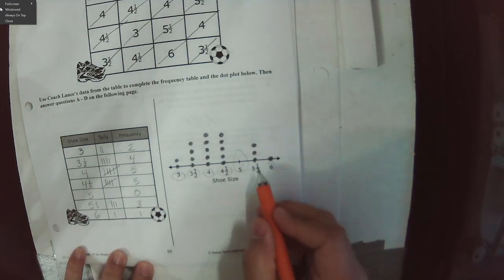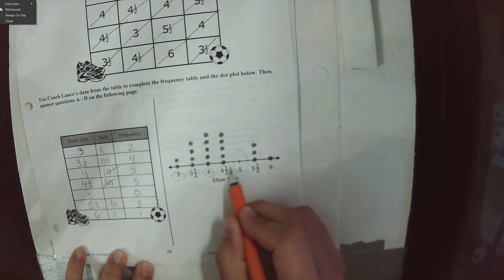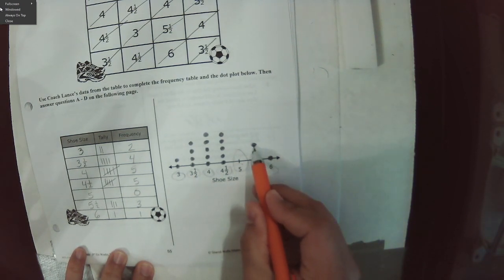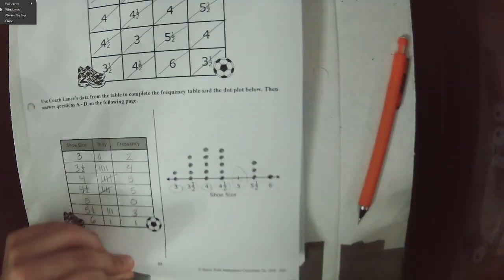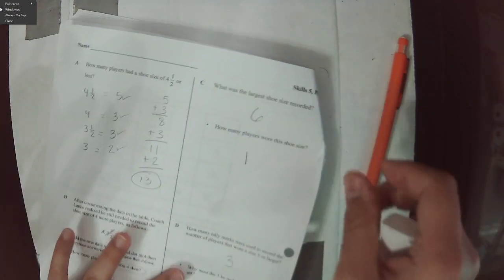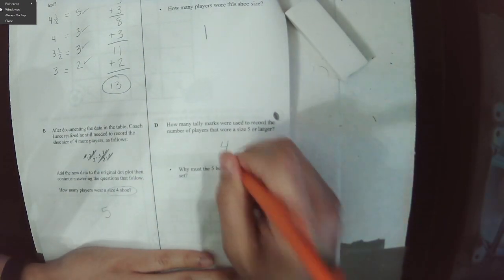There should be 5 and or larger, which means these ones too. So 1, 2, 3, 4. So there were 4 people that wore a size 5 or larger.